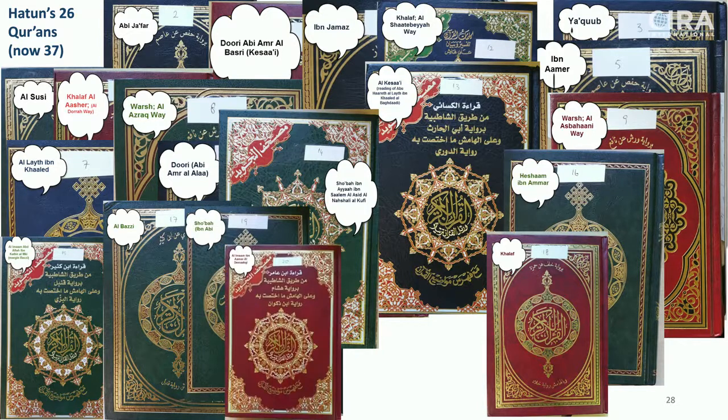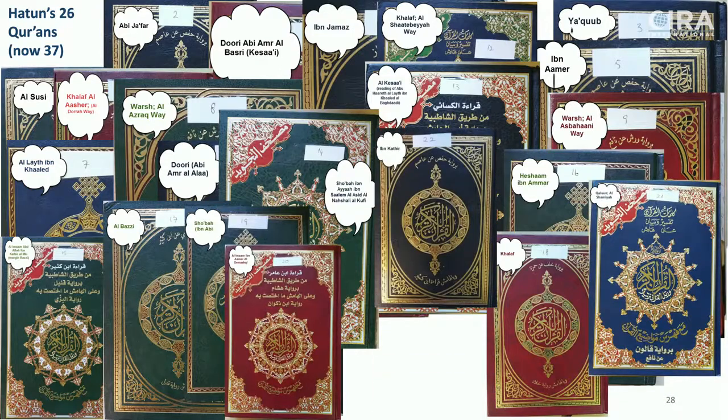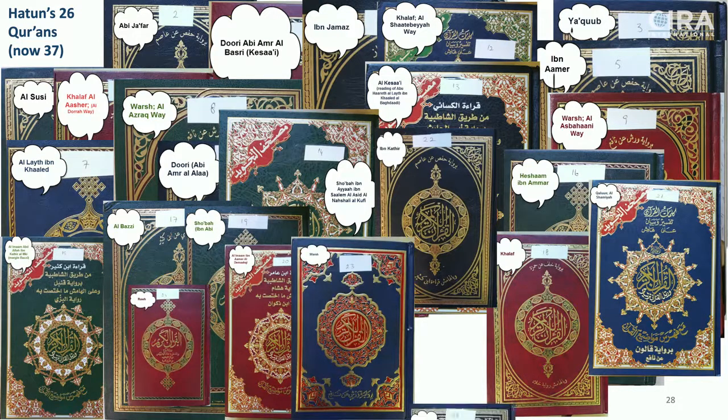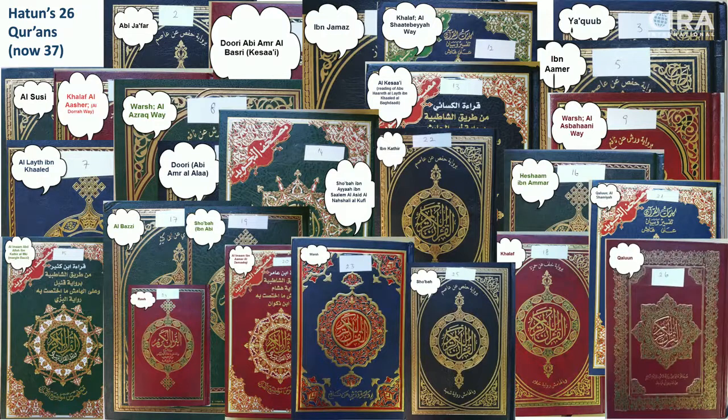People get the idea that we have so many because the so-called students also disagreed, or at least deviated from the reading of their readers. That's why you have the same name popping up multiple times with a different narrator. And here's Qalun. So those are the 26. These are the 26 that we held up back there in 2016 where Muhammad Hijab had his.